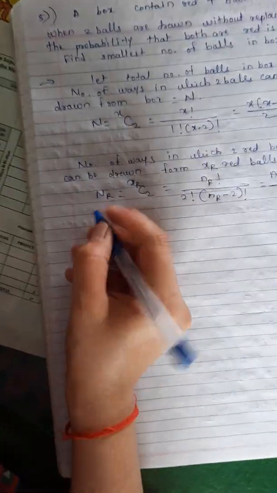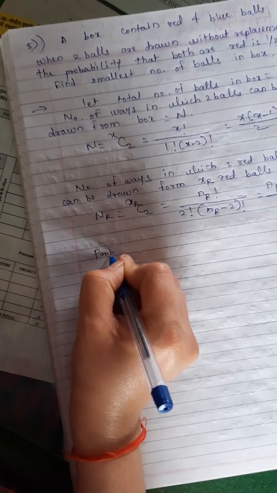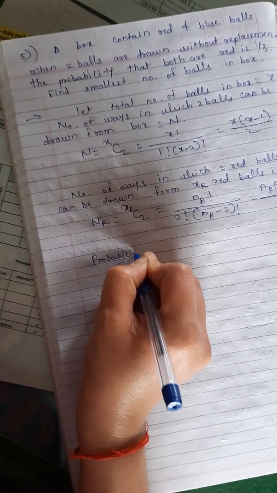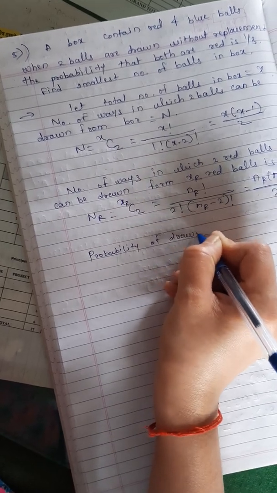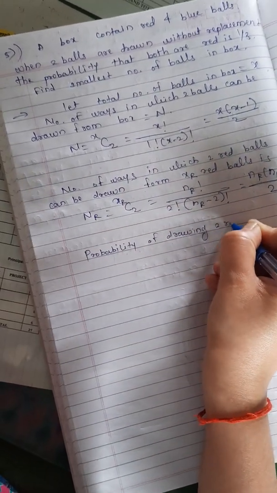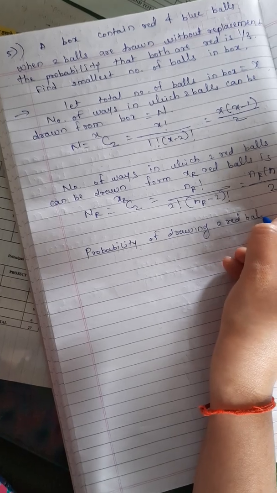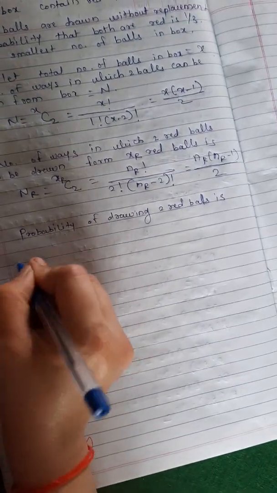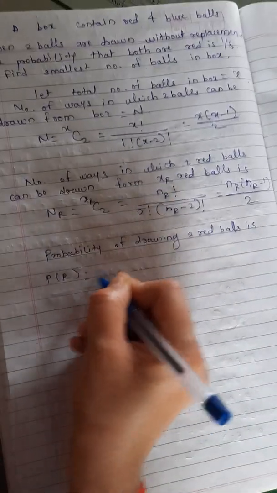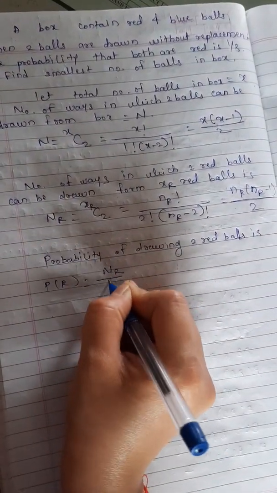Now the probability of drawing two red balls is nr by n.